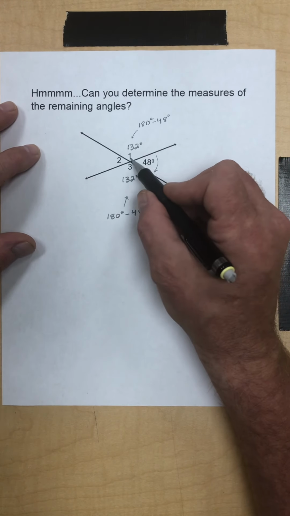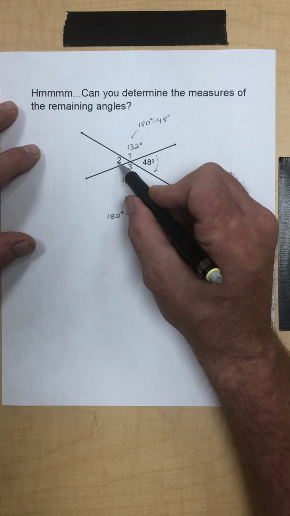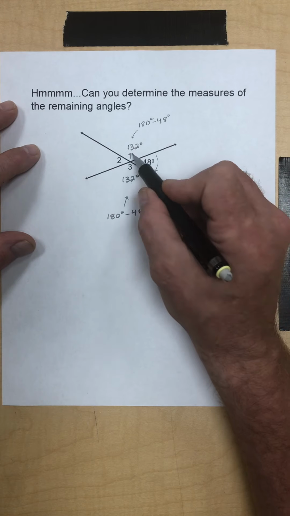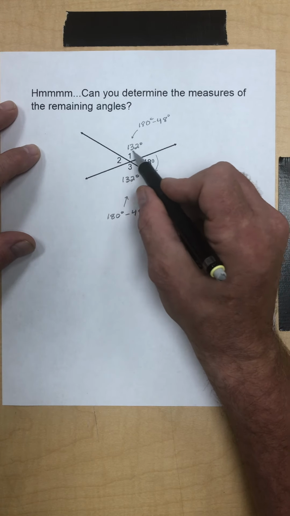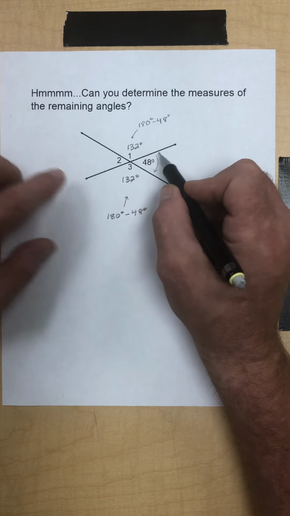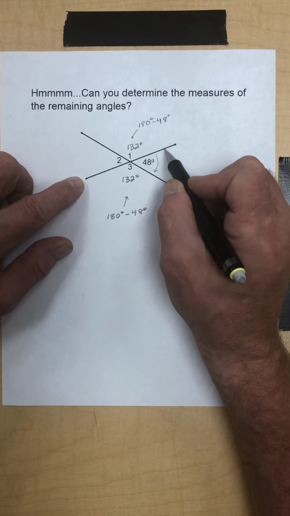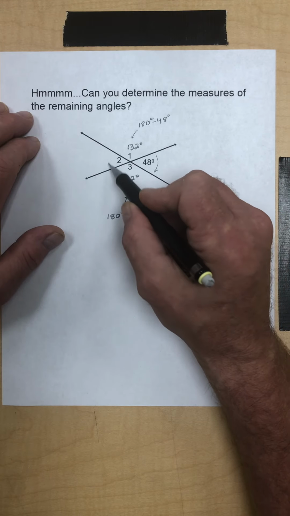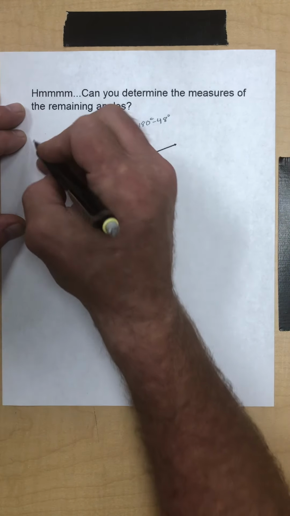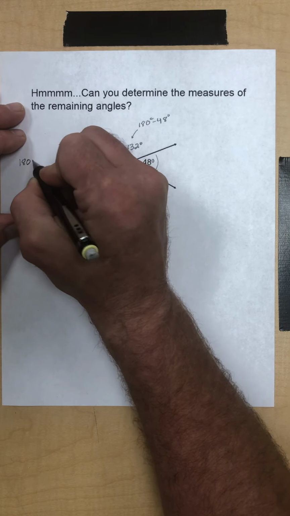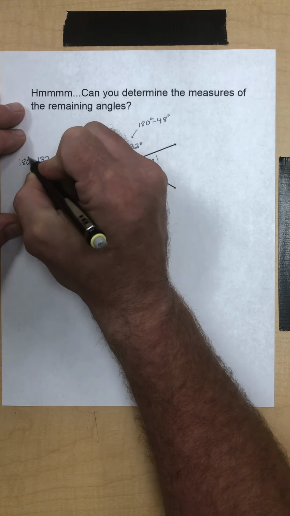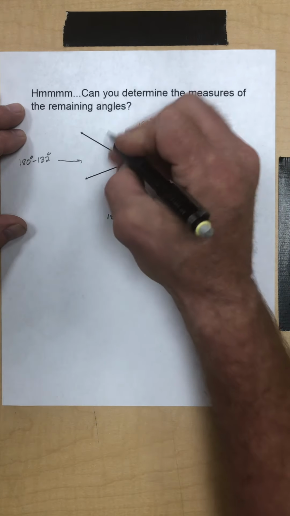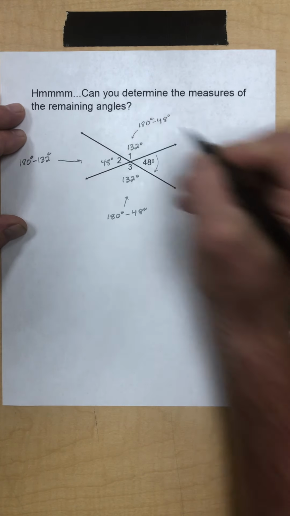And so notice if I pair up this 132 with angle 2, notice that these two angles have non-common sides that are opposite rays, so that has to be 180 degrees. Same thing here, this has to be 180 degrees, so the measure of angle 2 would be 180 minus 132. So notice that when we do that, we're going to get 48 degrees.